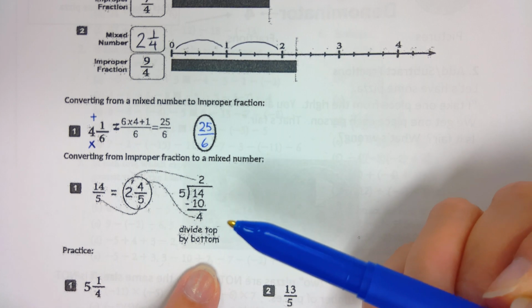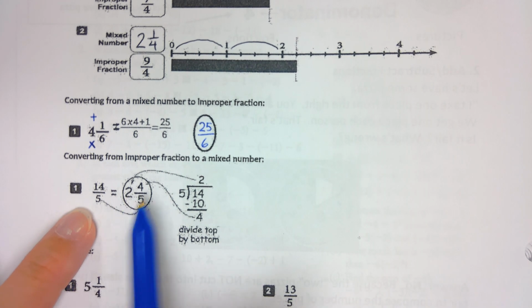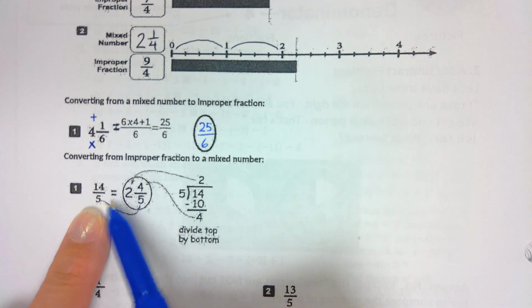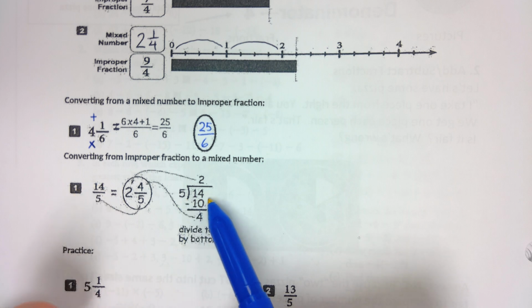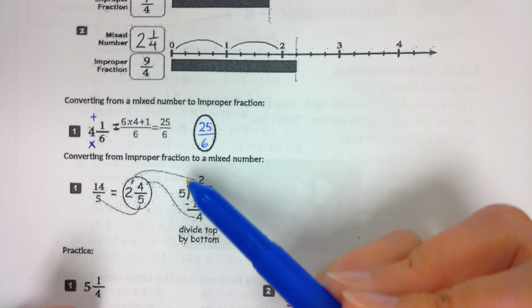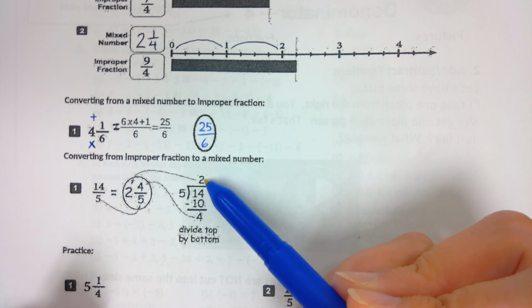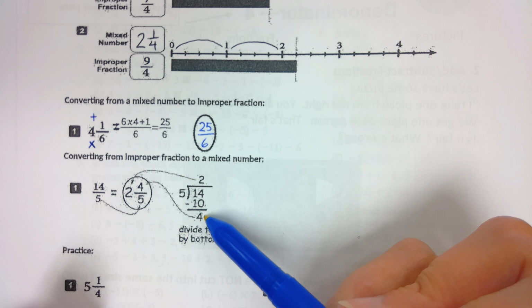I don't like long division either, but the only way for you to be able to do this is by long division. So how you would set it up is you would put your denominator on the outside, put your numerator on the inside. How many times does 5 go into 14? It goes in 2 times. 2 times 5 is 10. So when you subtract it, you have a remainder of 4.